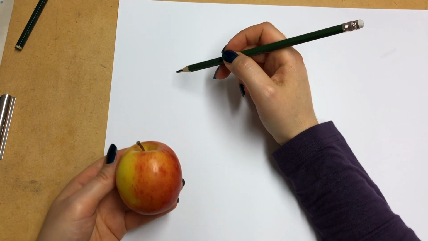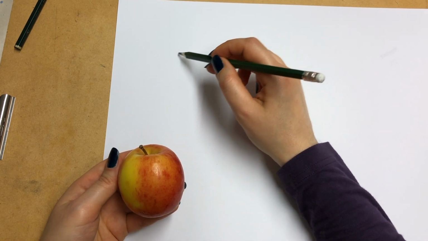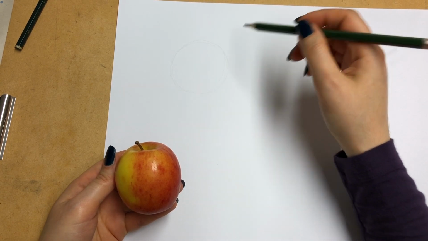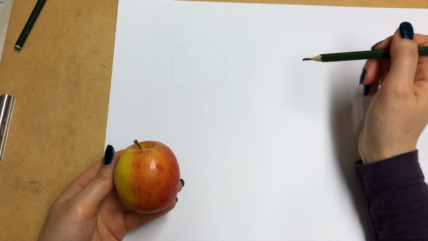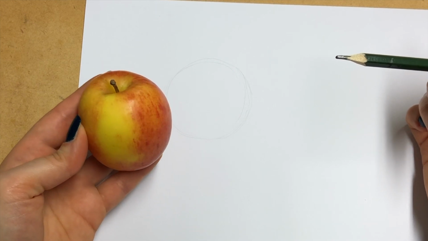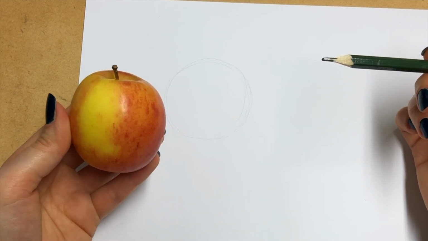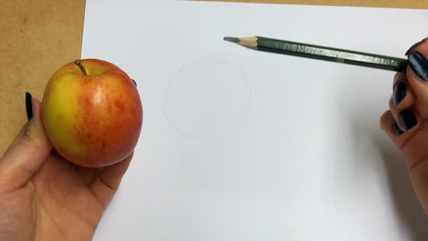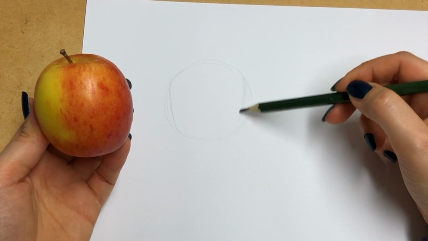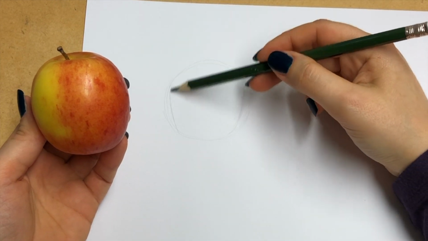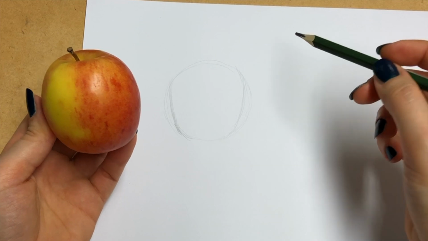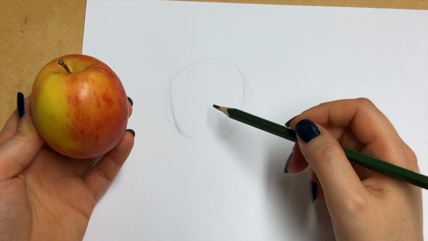So your first step would be to sketch a circle, and see, I'm doing it very lightly because a lot of these lines would have to be erased afterwards. Now let's look again. What else do you see in this apple? And it's that it's not a perfect circle. So this is when you start to shape the circle that you've created here to resemble an apple.